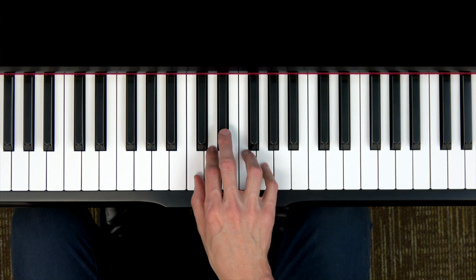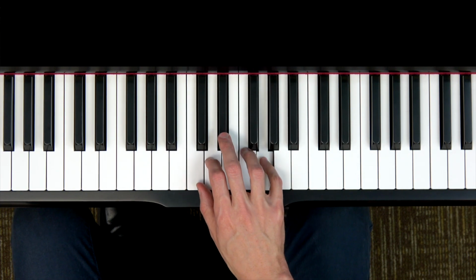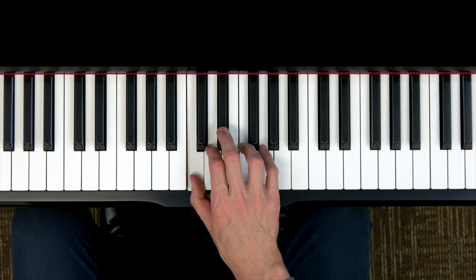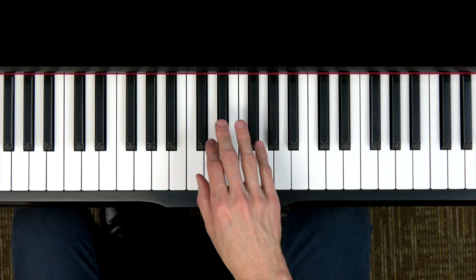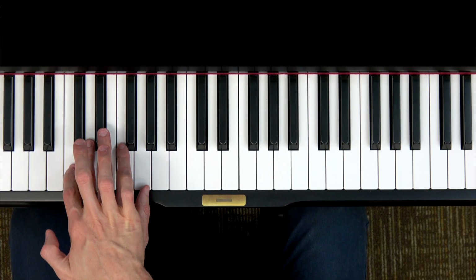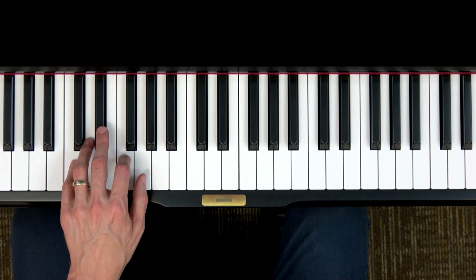Ready? Start on finger 1. Go. Creep, creep, creep, creep, creep. Little monster feet. Good. Now let's try it with your left hand. Take your left hand. Finger 5 is on C. Finger 3 will be on E flat. Fingers 2 and 1 on F and G.